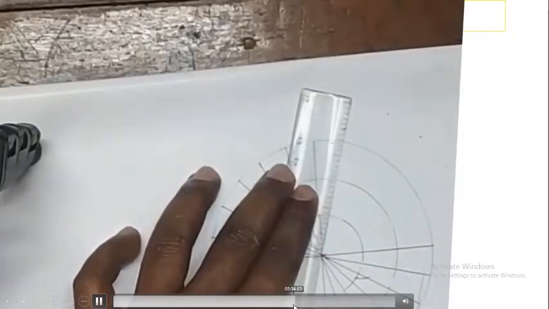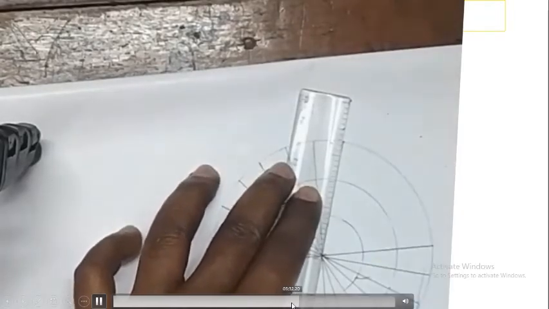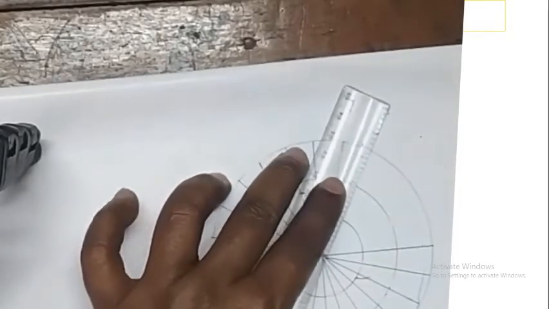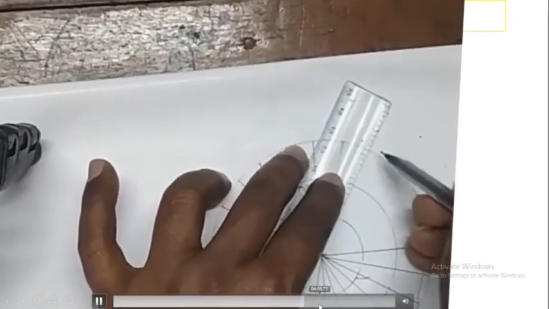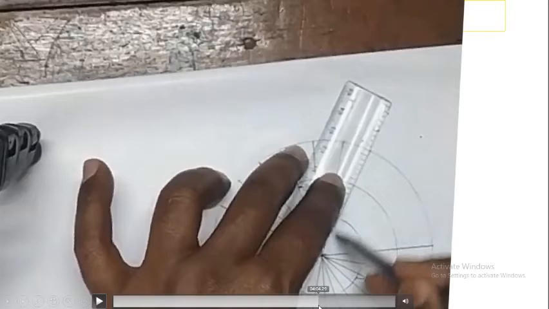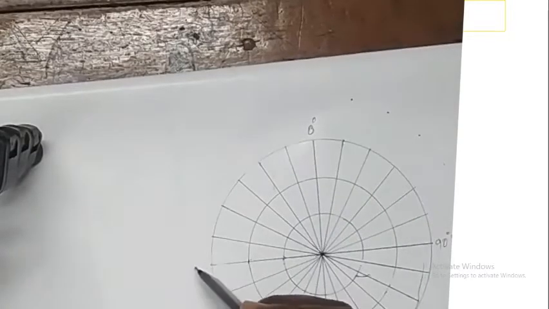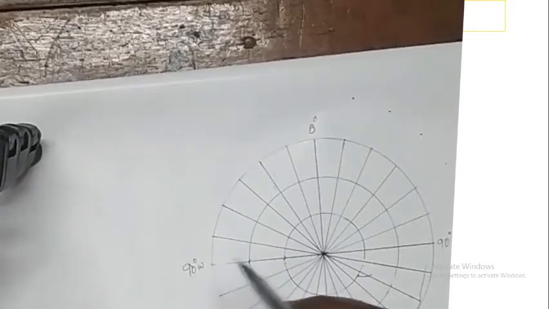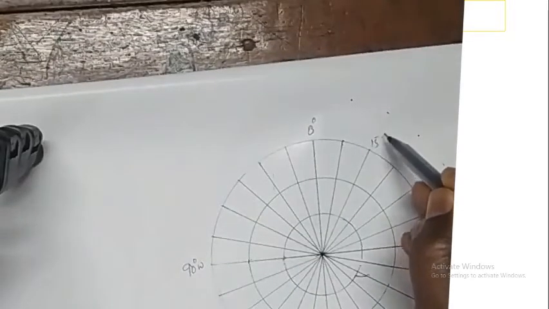Now we have to take the help of a protractor. By using the protractor, the points are demarcated at 15 degree intervals and all are connected to make it a clear idea. Now it is labeled. 0 will be at the top, as it is the case of the southern hemisphere, and the right hand side will be east.